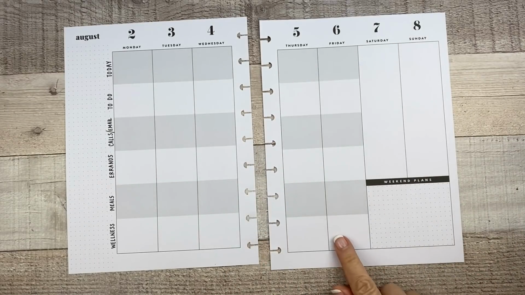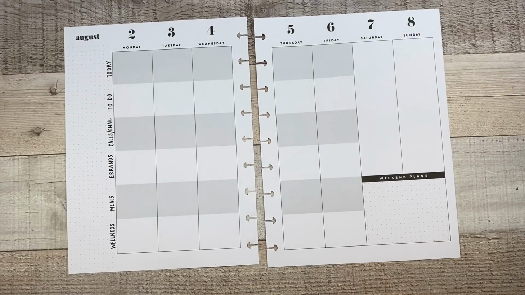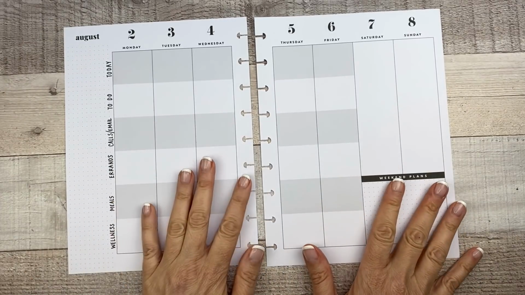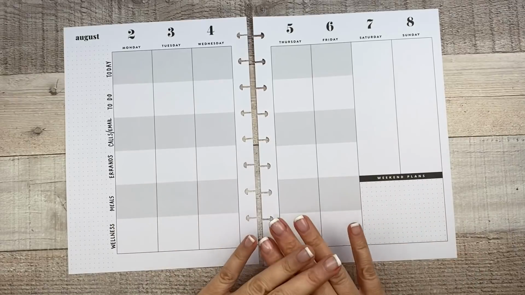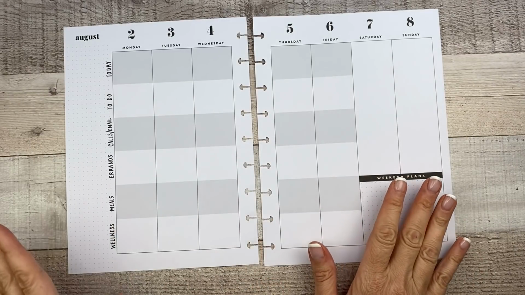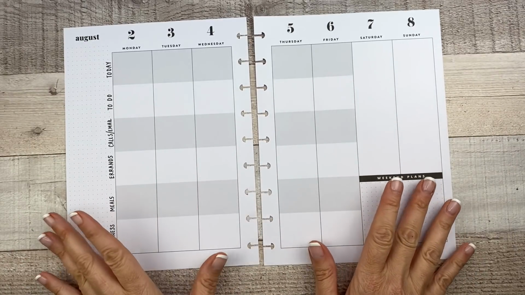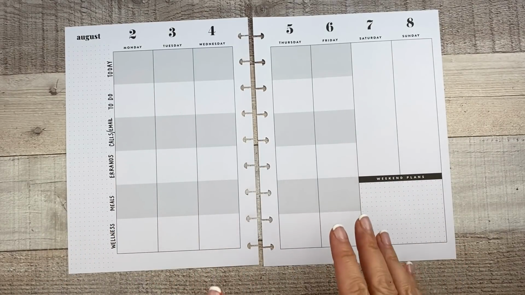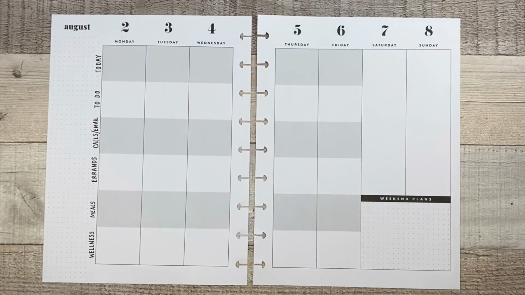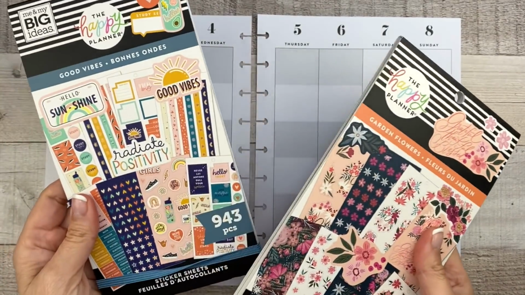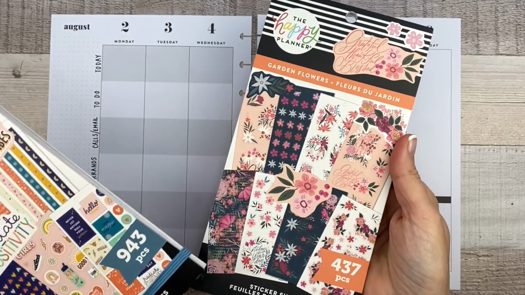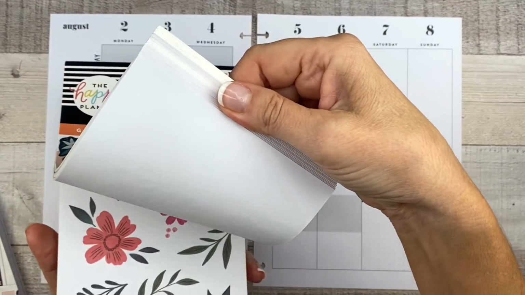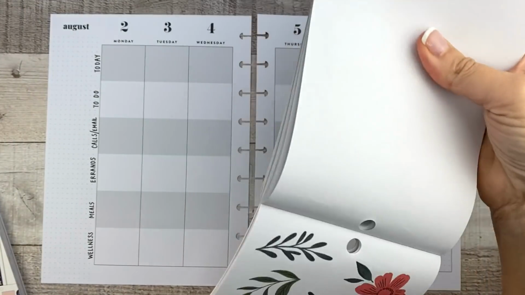So now how the heck do I decorate this thing, right? There's lots of different ways I can do that. I'm going to just show you a couple ideas. And of course, there's probably tons of videos out there on this, and you can check out other people's videos and how they would decorate it. But if I was using this today, this is how I would decorate it. So I'm going to be using 2 sticker books, the Good Vibes sticker book and the New Garden Flower sticker book, because I think they kind of coordinate. And I saw these flowers in here that are really pretty and big. I thought they were really nice.